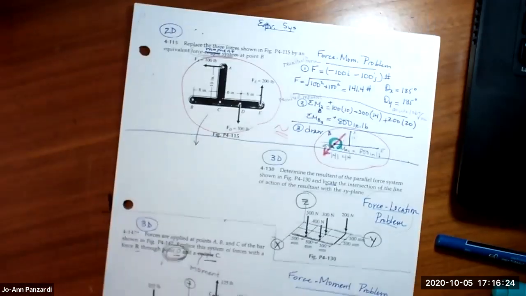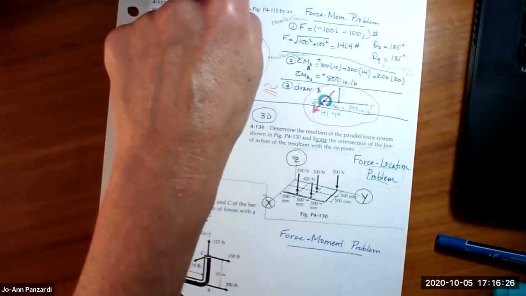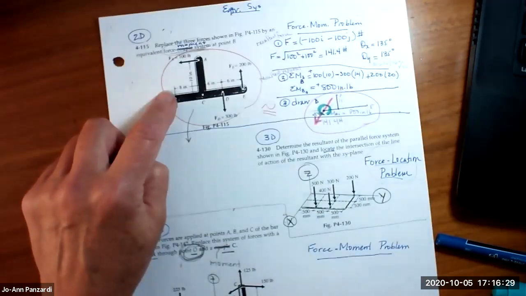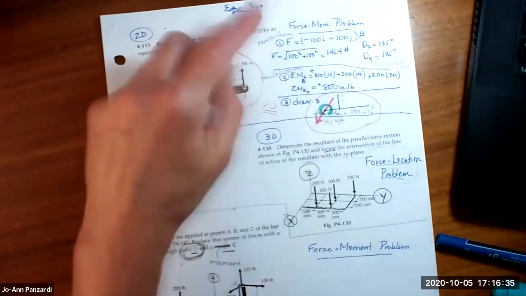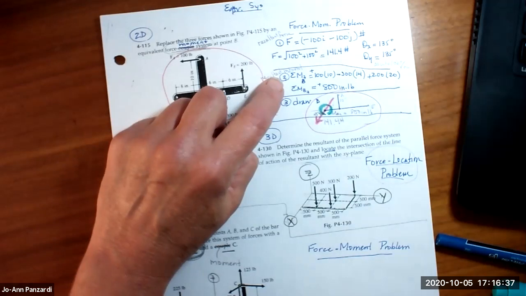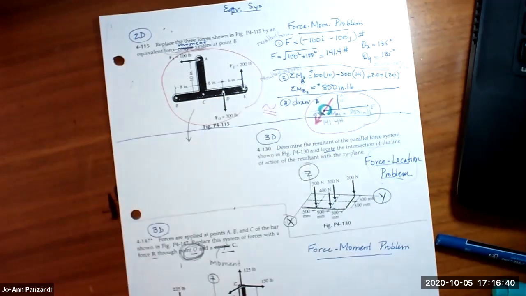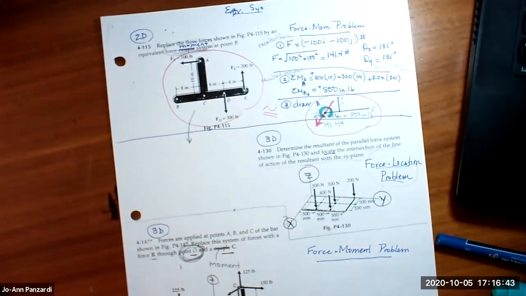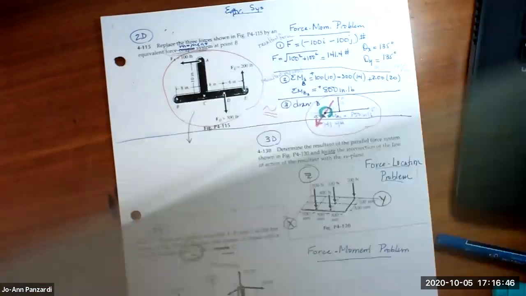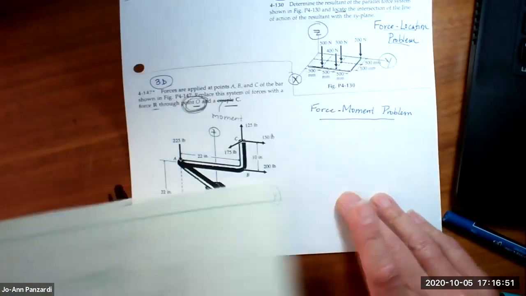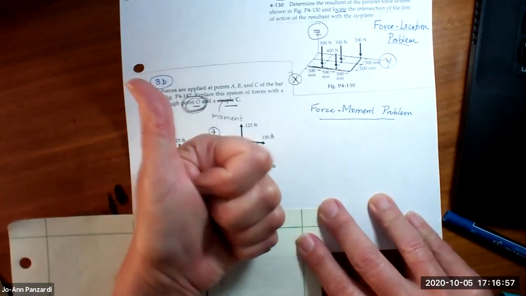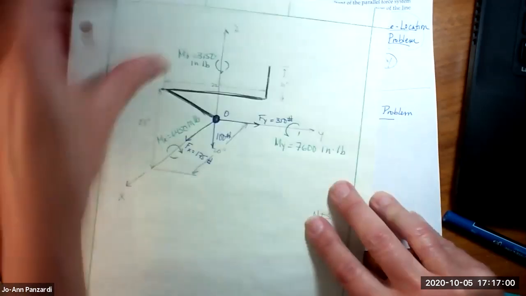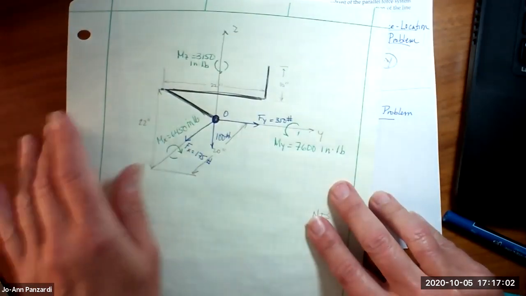And then we went to these three problems. The first problem was a 2D. They asked us to find the equivalent force couple, which meant it was a force moment problem. Find the resultant force, find the resultant moment, and draw the force and the moment at the point. And that was exactly the same we did in this third problem, down here, the 3D problem, where we had a bar, and the first thing we did is we found the resultant force, we found the resultant moment, and then we drew the force and the moment at the point in question.